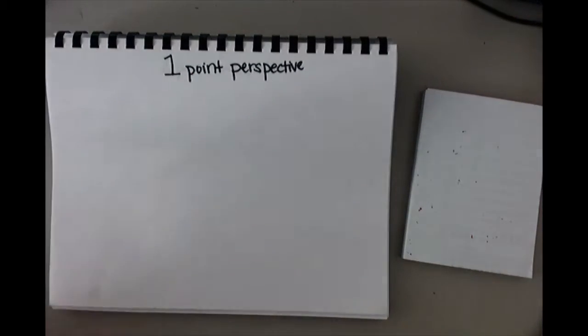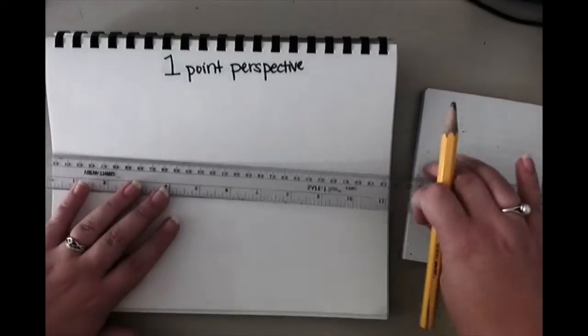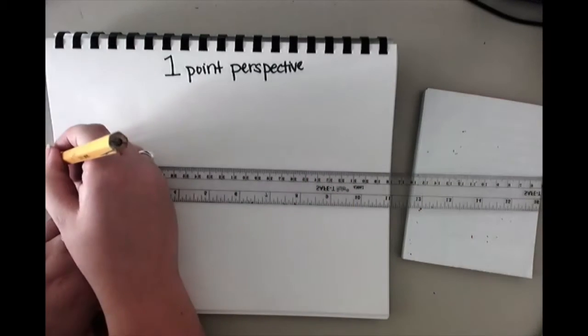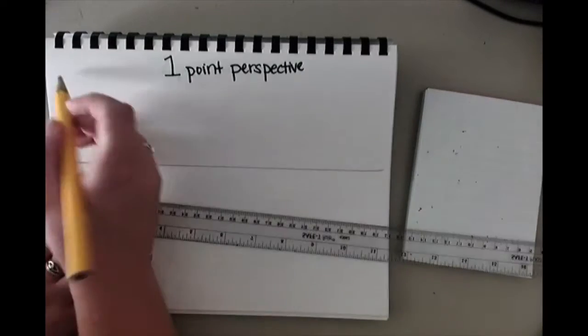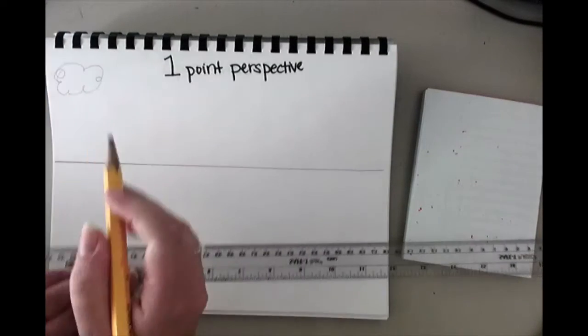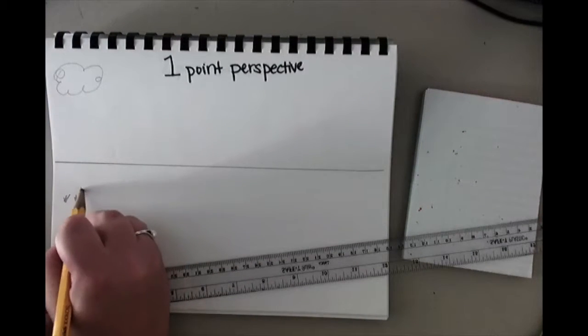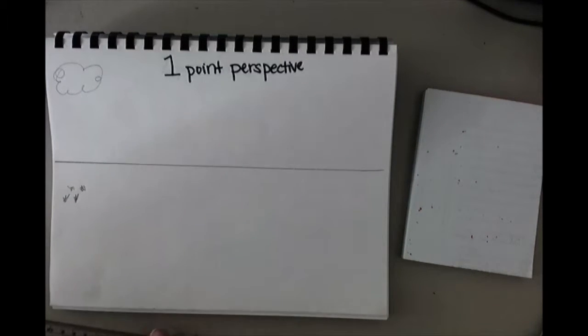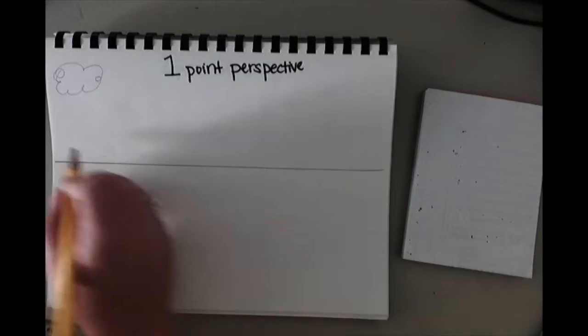Some things that we learned about one-point perspective is that you start with a horizon line. Horizon line is where the sky and land divide. So up here we've got the sky, and down here we've got the land and grass, okay? To do one-point perspective, you start with horizon line.